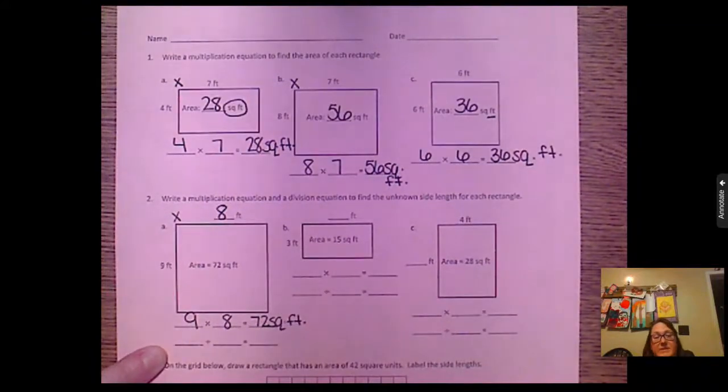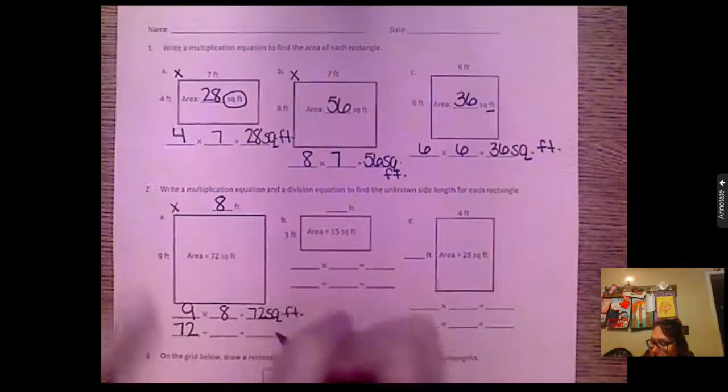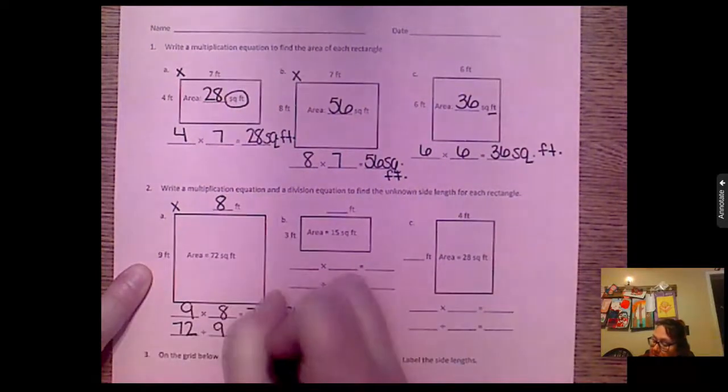And now we have a division sentence to write. And remember, when we divide, what number always comes first? The total, right? And our total was 72. So it's going to be 72 divided by 9 equals 8.